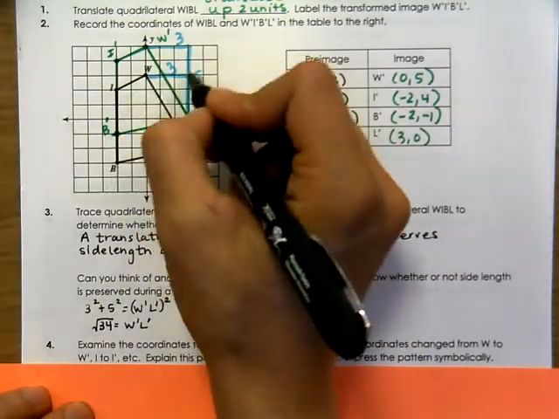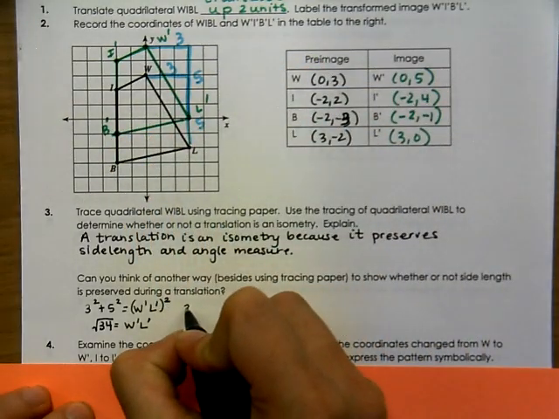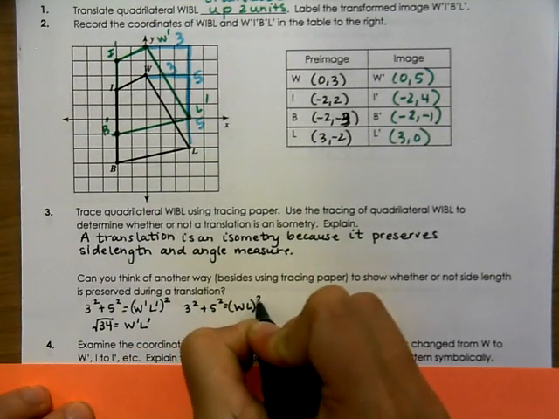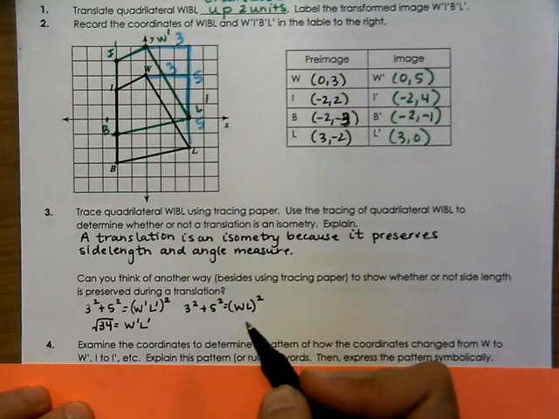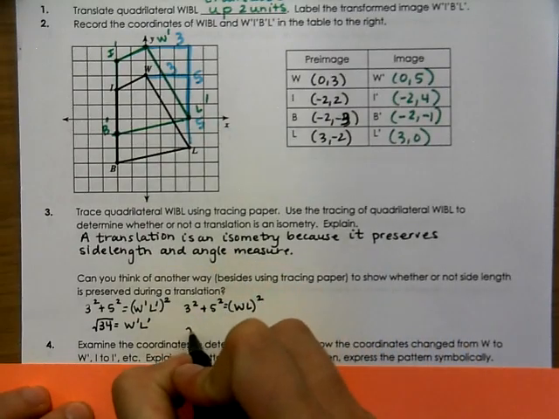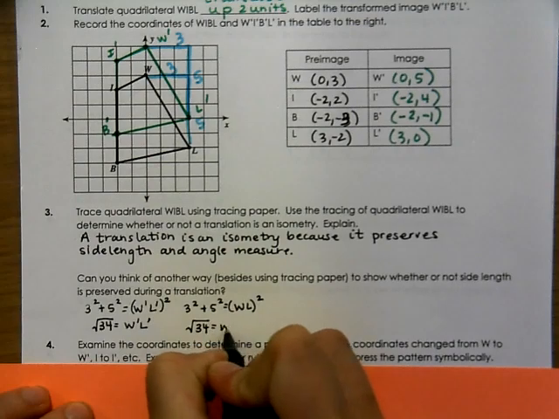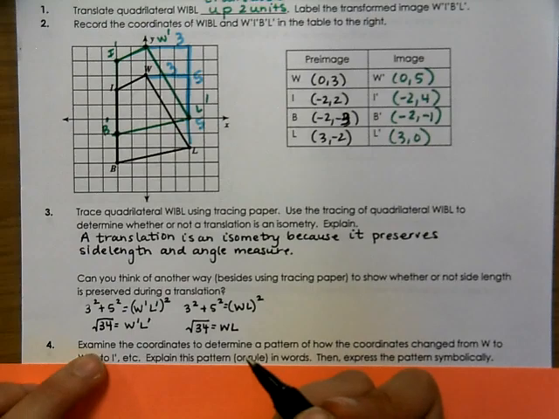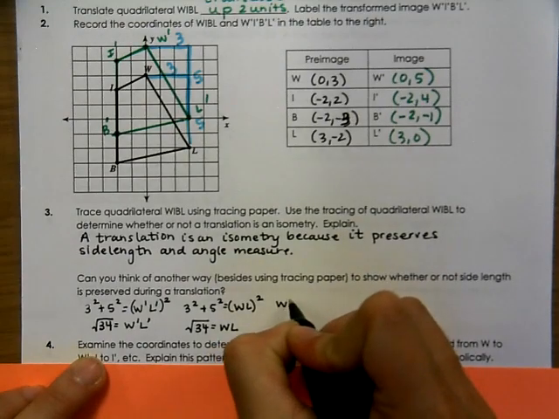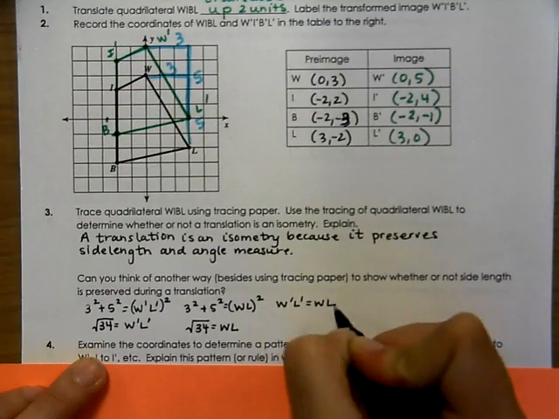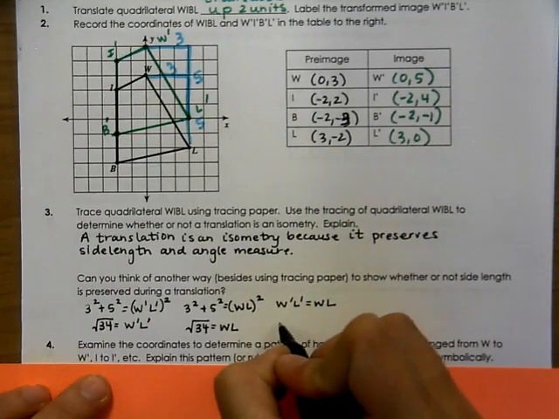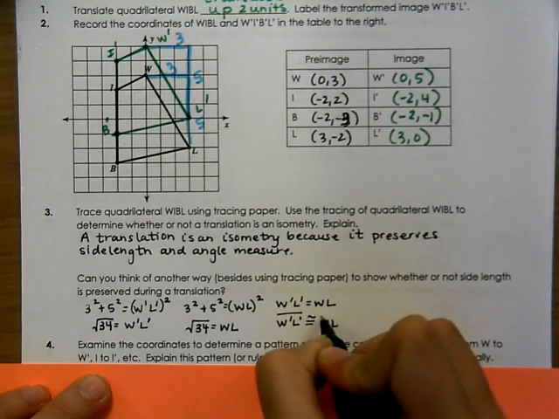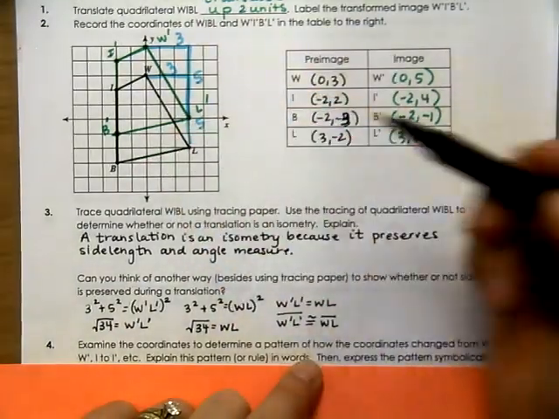If I use the Pythagorean theorem on this other triangle with W and L, I have again 3 squared plus 5 squared equals WL squared. Remember, WL without the bar above it means the length of that segment. If I solve this, I end up getting that the square root of 34 is equal to WL. And if they're both equal to the square root of 34, then I can state that W prime L prime is equal to WL. And if their lengths are equal, then that means those segments are congruent. And then I can do that for all the rest of these.